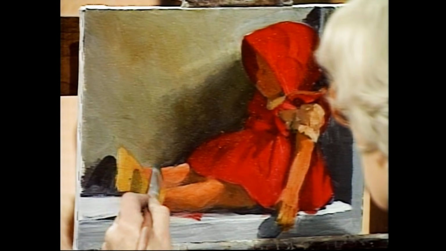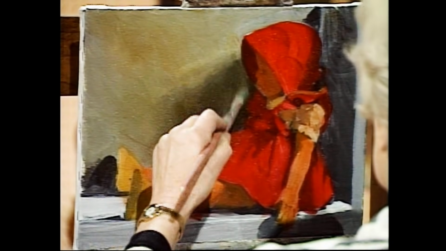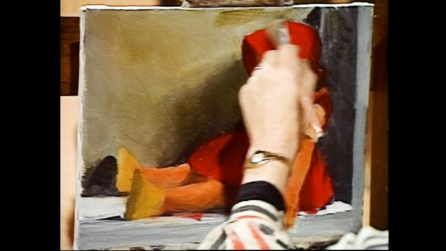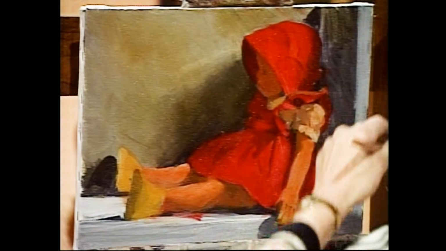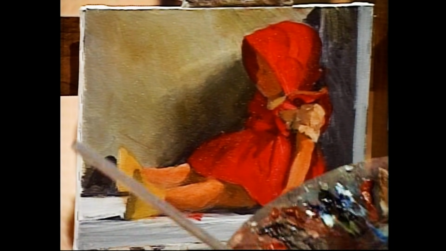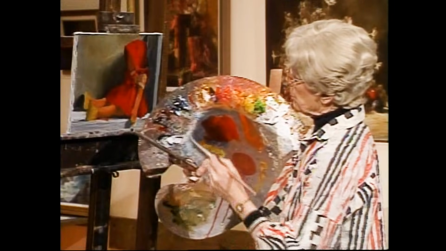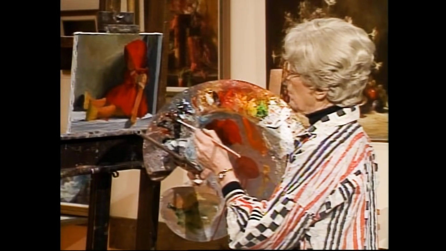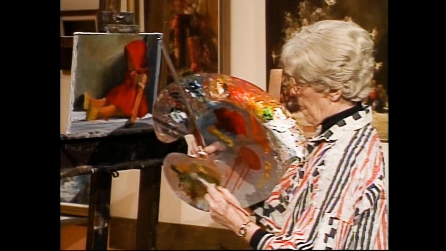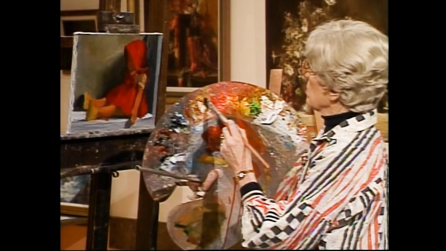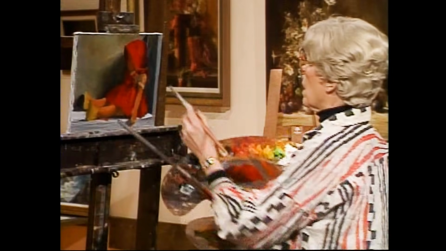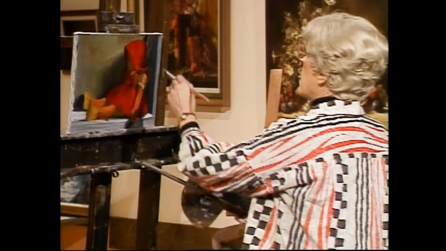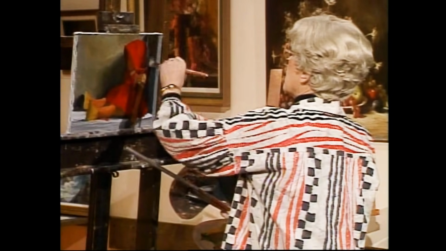This gray-green is one that I often use. And that's just a breath of green, sap green, burnt sienna. Here it's going to be in shadow, so I'm going to put a little red in it. And it becomes gray because it's being painted on top of gray.